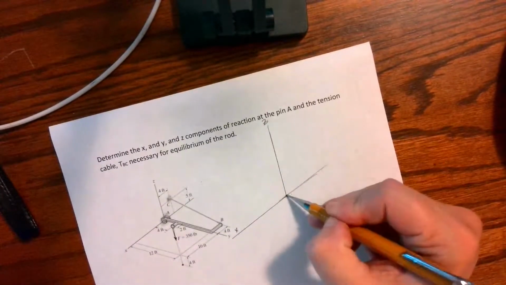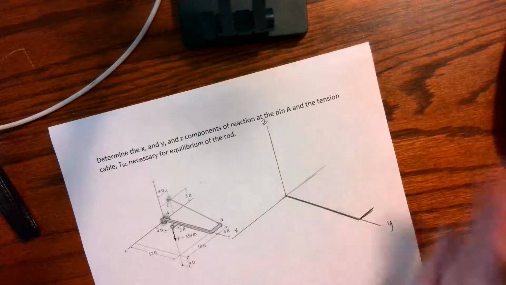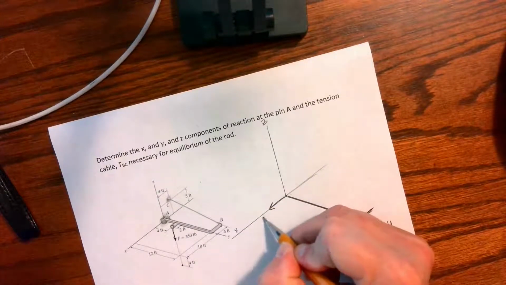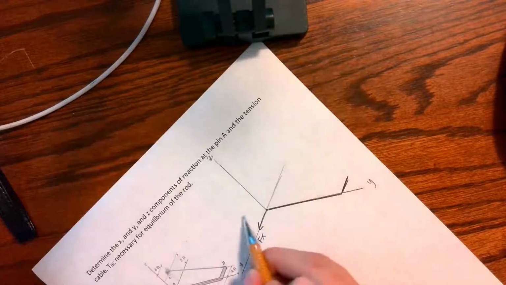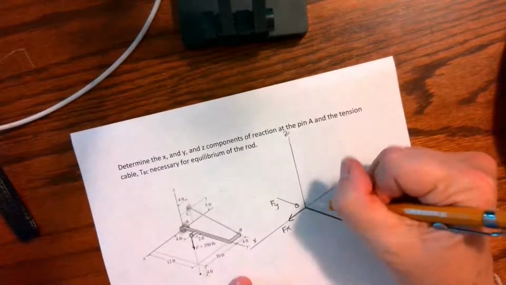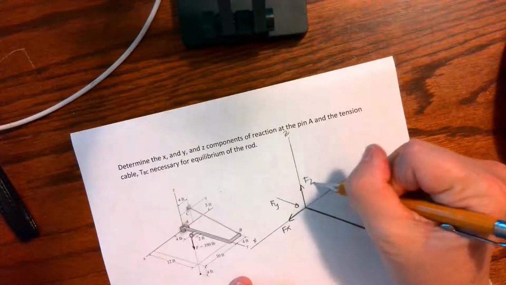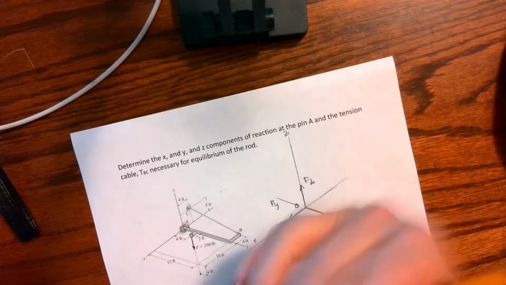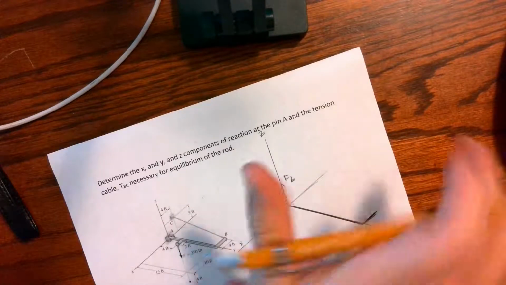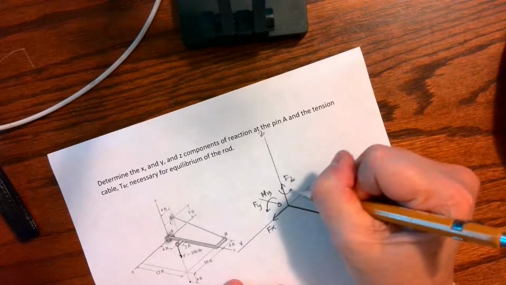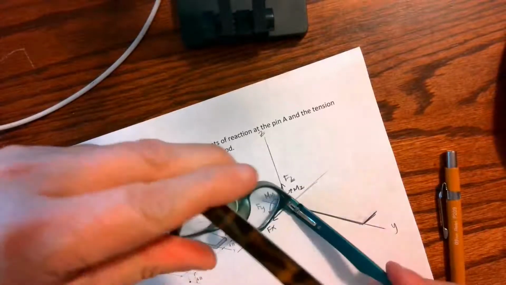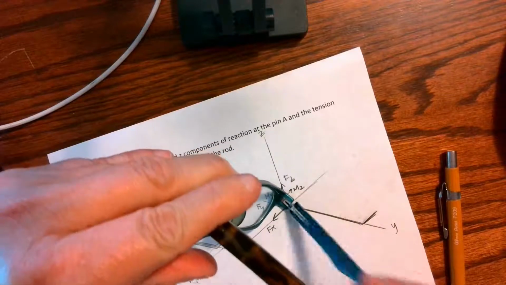And I develop resistance, everything except for a moment about the x. So I have a force in the x direction. I have an unknown force in the y direction. I have an unknown force in the z direction. I have an unknown right-hand rule positive moment about the y. I have an unknown right-hand rule positive moment about the z. But again, I can actually rotate right there around the x-axis.